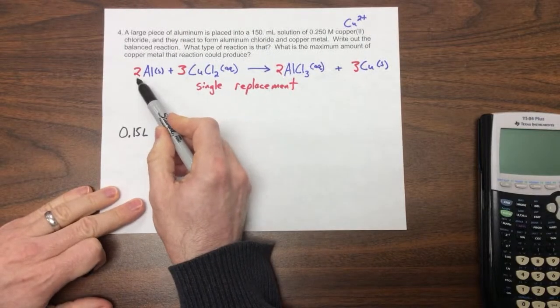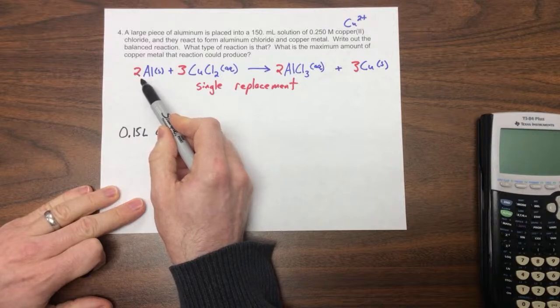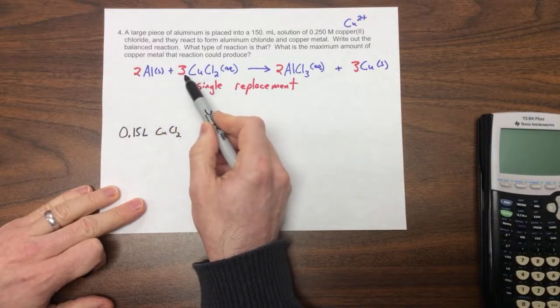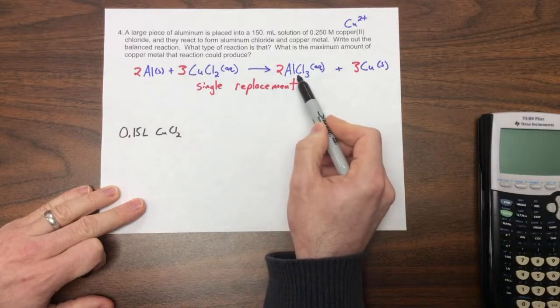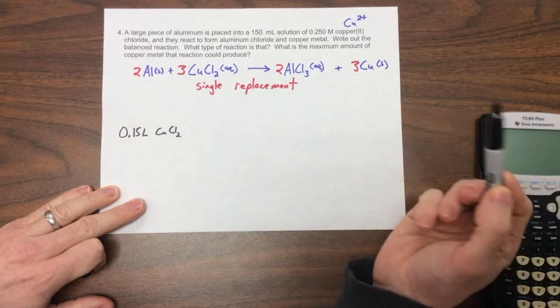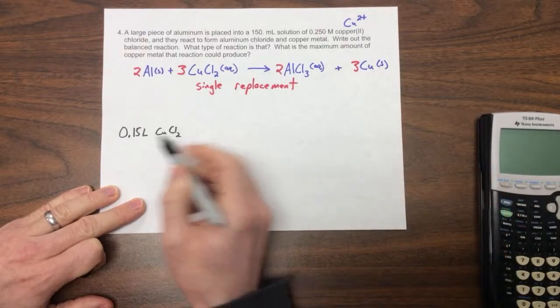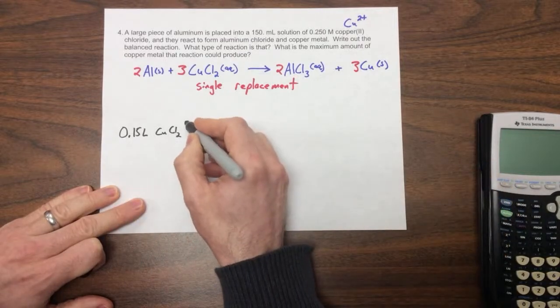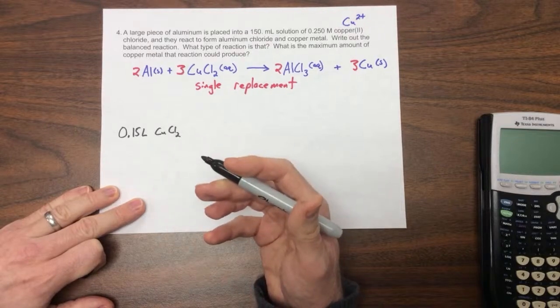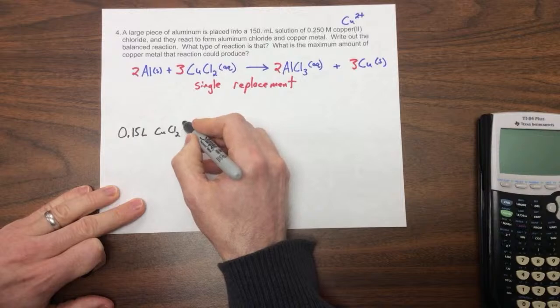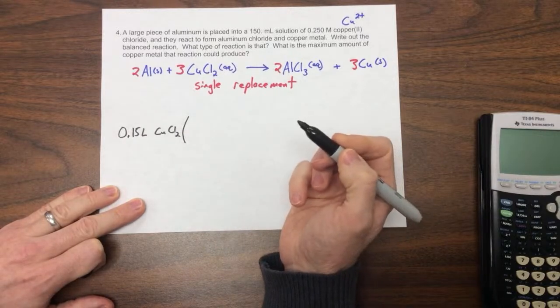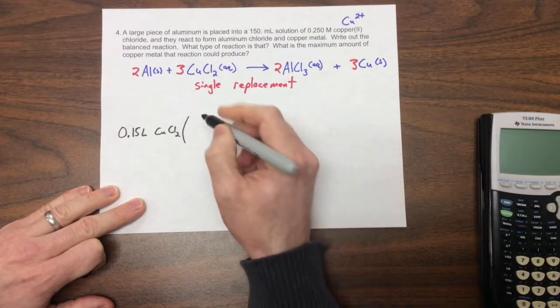Because the reaction itself tells you that 2 moles of aluminum react with 3 moles of copper 2 chloride to make 2 moles of aluminum chloride and 3 moles of copper, okay? So we need to convert that to moles, and like we said before, we could use the equation M equals n over V, or n equals MV, or we could just simply use the molarity as a conversion factor, which is going to make this a lot nicer and neater.